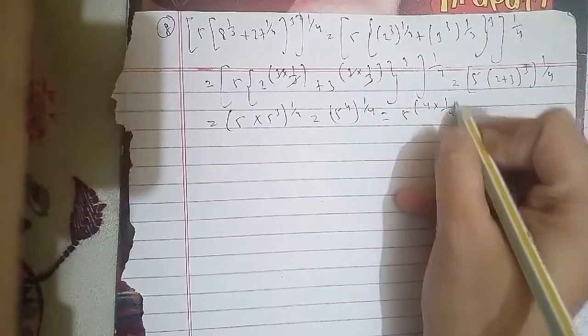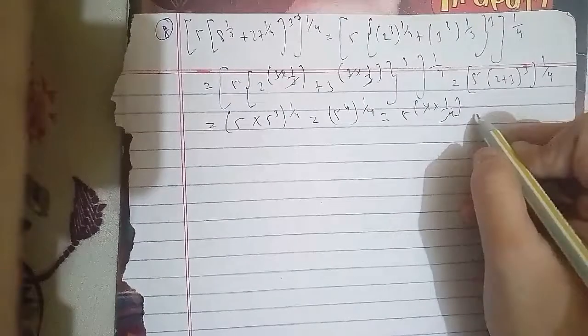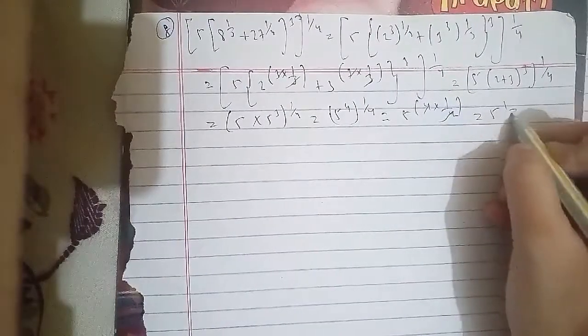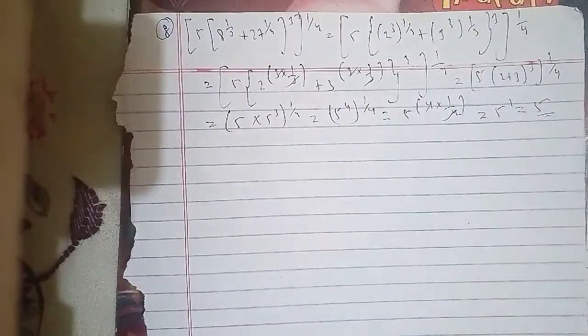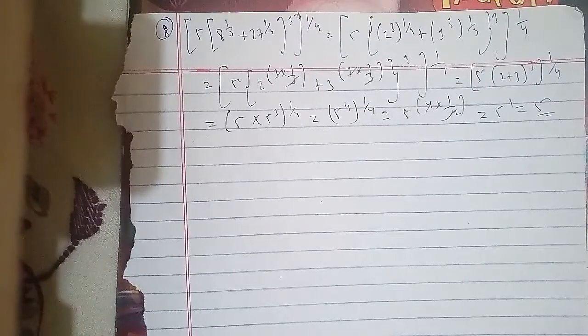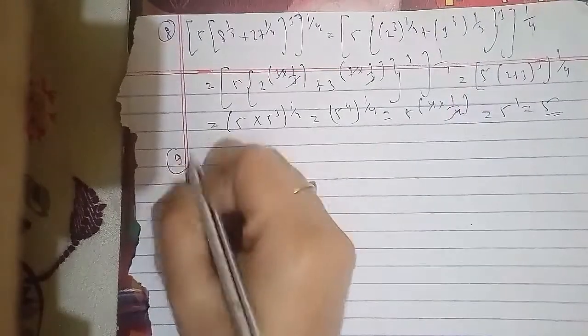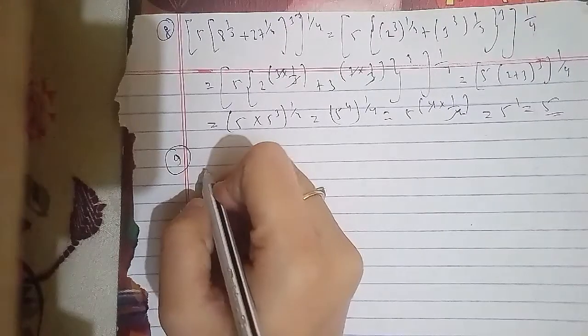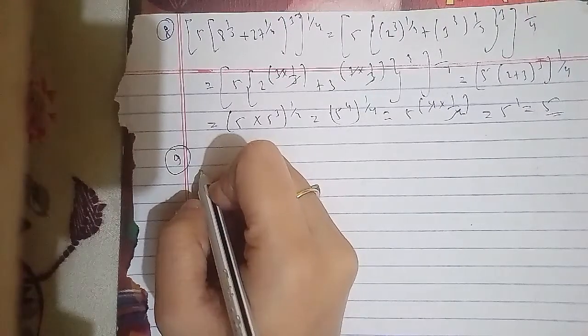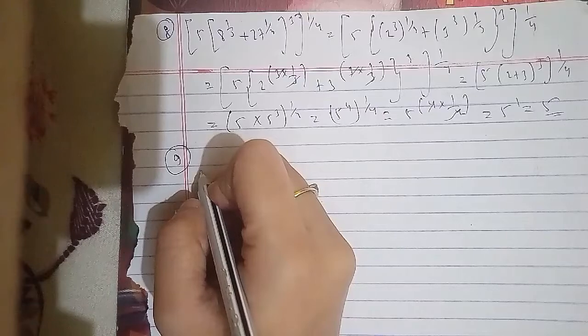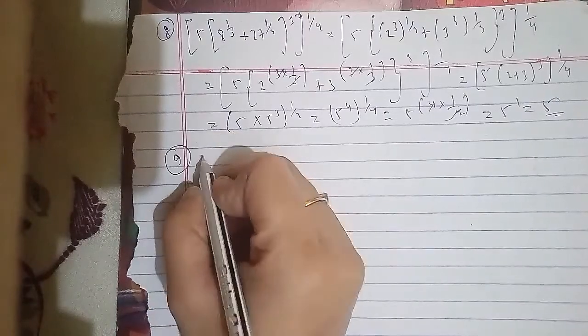4 squared to the power 3 by 2 plus 4 squared to the power minus 3 by 2 equals 4 power 2 into 3 upon 2, the 2 cancels out, plus 4 power 2 into minus 3 by 2, the 2 cancels out here, which is 4 power 3 plus 4 power minus 3.